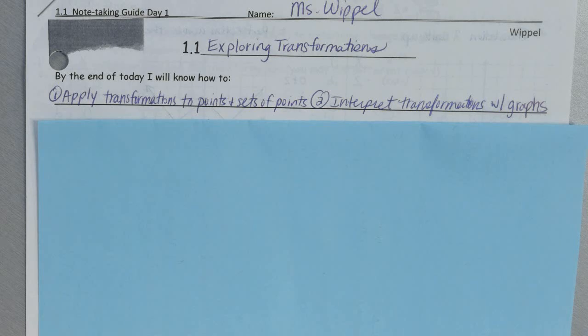Do you guys know what transformations are? Do you guys know some of the types of transformations? Sound familiar? Yeah, reflection's one. Yeah, translation. And those are the two that we're going to focus on today. You guys might have also done a rotation before. Translation and reflection is what we're going to focus on, and we're going to interpret transformations with graphs.